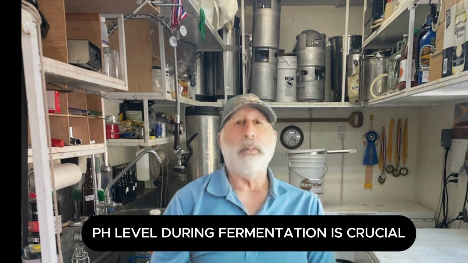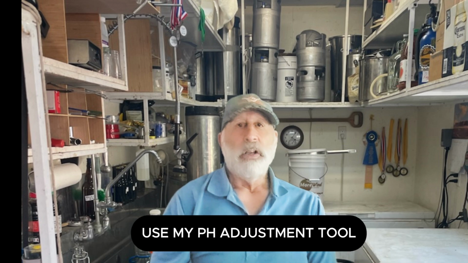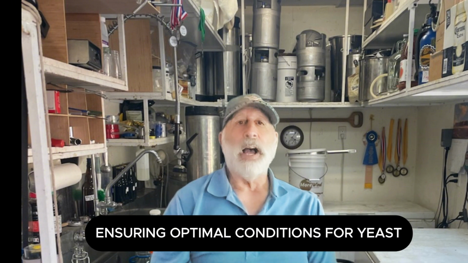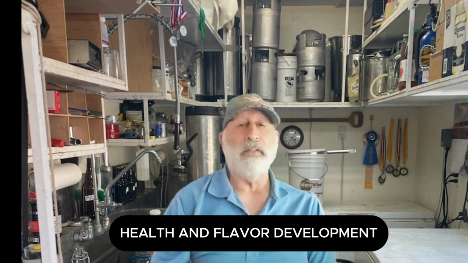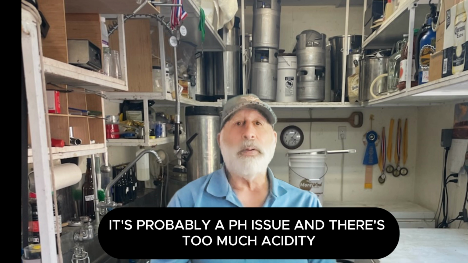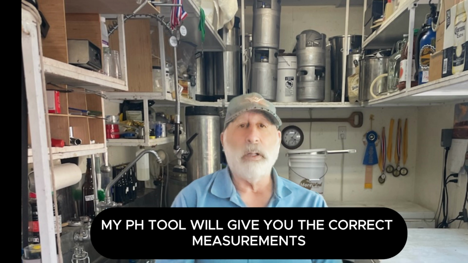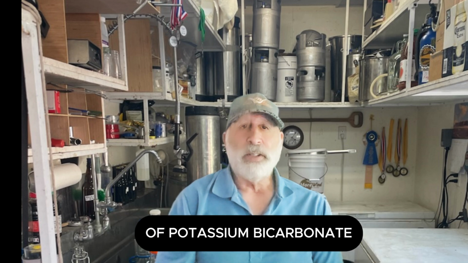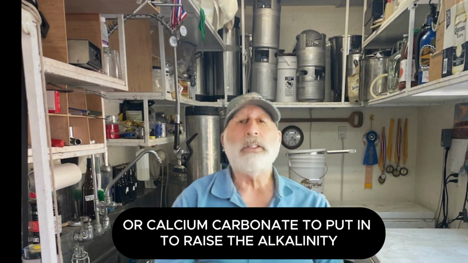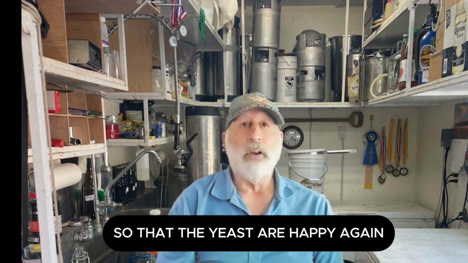necessary. Maintaining the right pH level during fermentation is crucial. Use my pH adjustment tool to monitor and adjust the acidity levels in real time, ensuring optimal conditions for yeast health and flavor development. If you find that your yeast is stalling, it's probably a pH issue and there's too much acidity. My pH tool will give you the correct measurements of potassium bicarbonate or calcium carbonate to put in to raise the alkalinity so that the yeast are happy again.